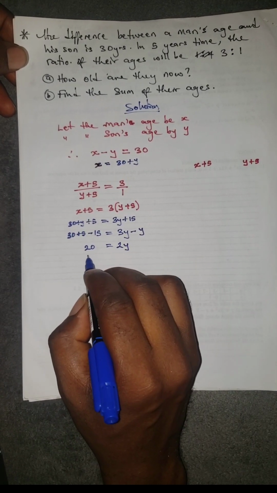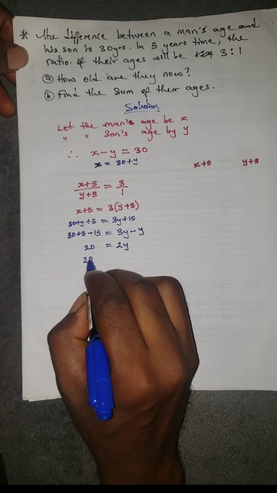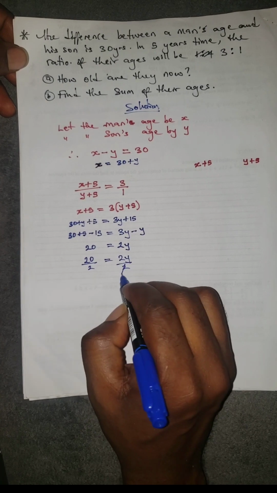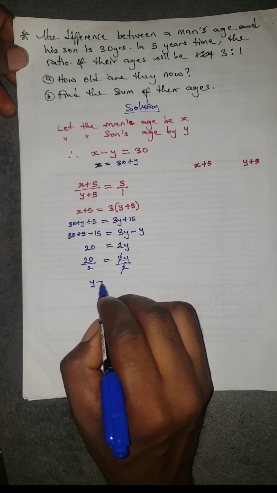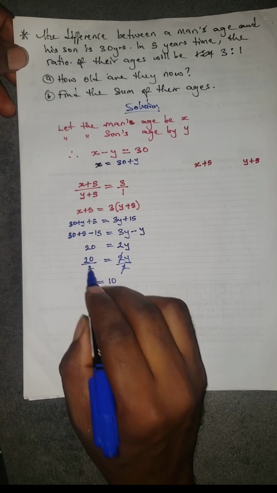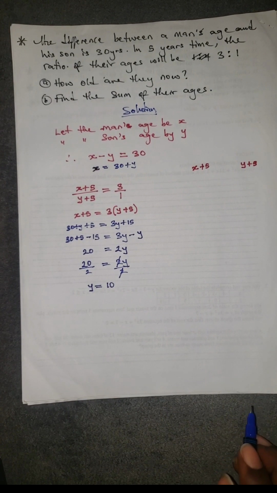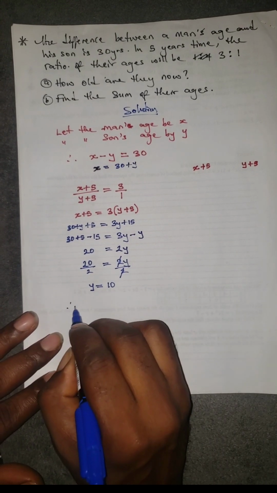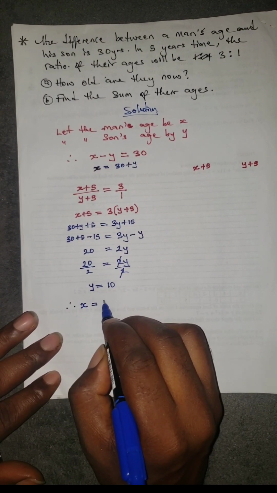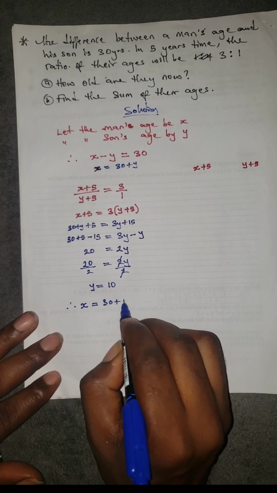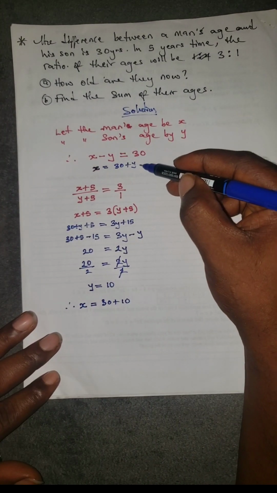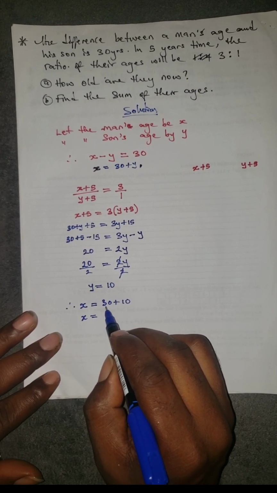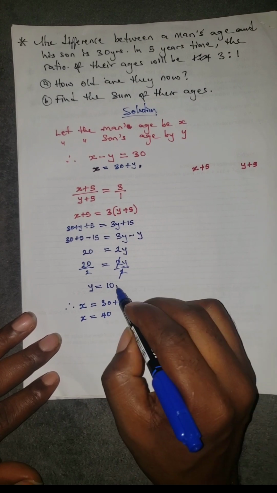When you divide both sides by 2, 20 over 2 equals 2y over 2. So y will give us 10, because 20 divided by 2 is 10. So you can see that the son's age is 10 years. Therefore, x equals 30 plus 10, x equals 40 years.